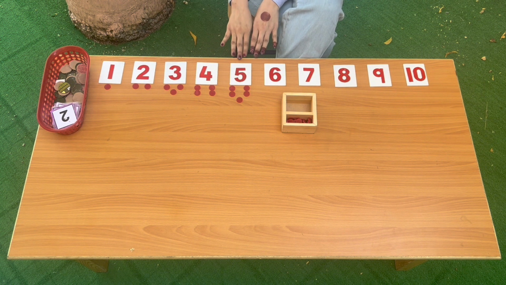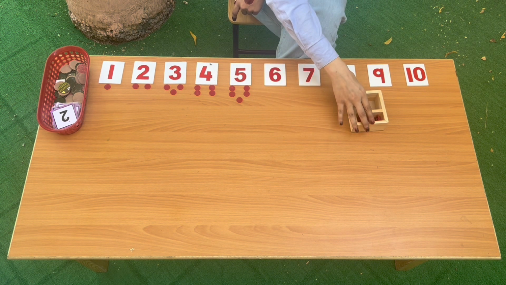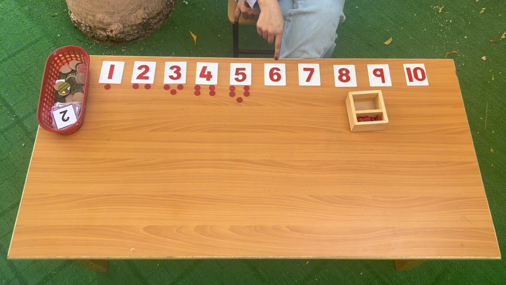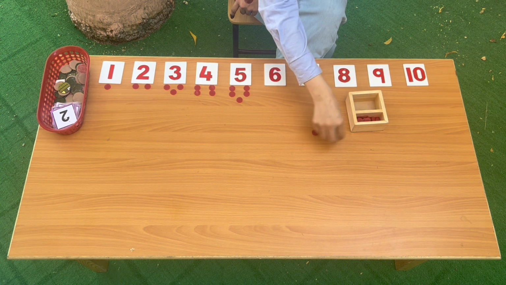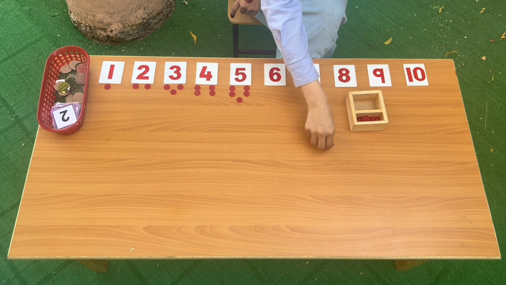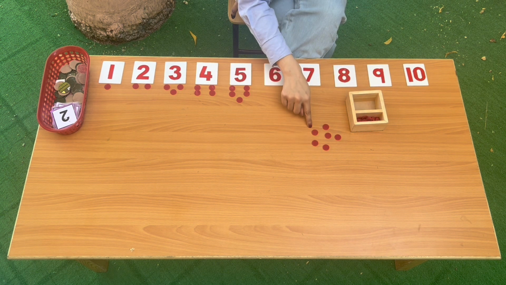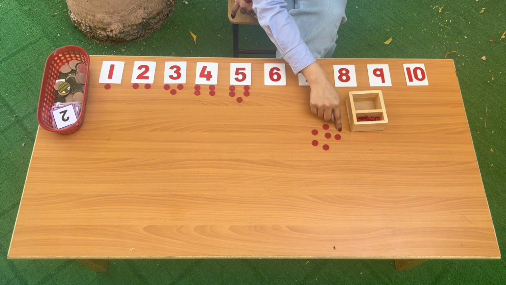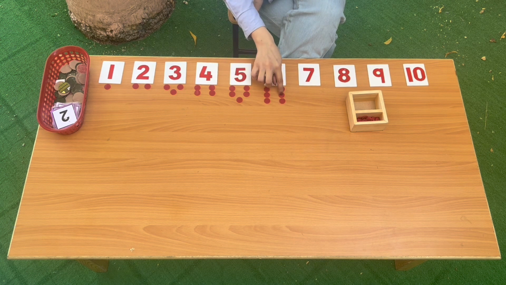Now, after arranging the quantities till number 5, you can ask the child if the child wants to continue till 10. Ask him which number is this? This is 6. He will take out 6 counters. 1, 2, 3, 4, 5, 6. And the child will arrange.